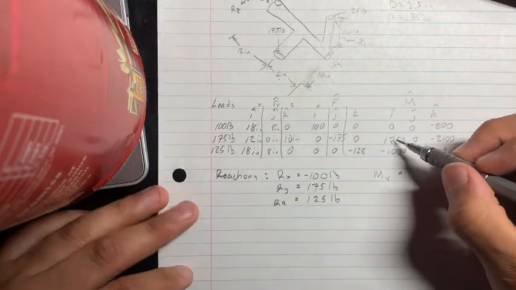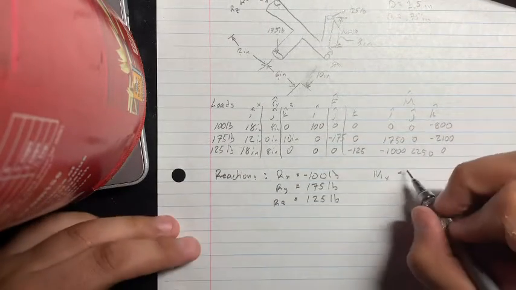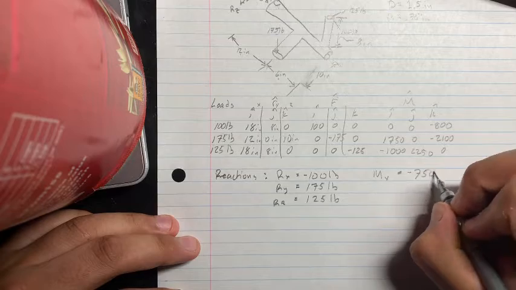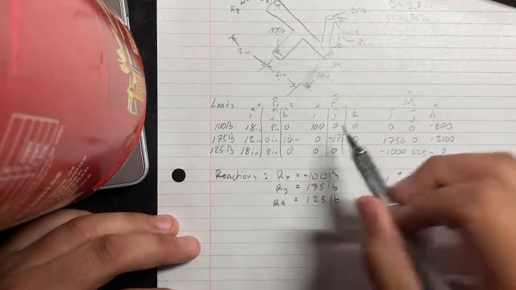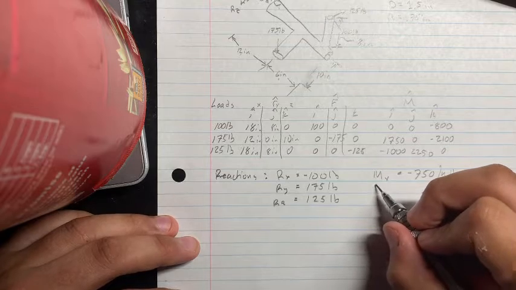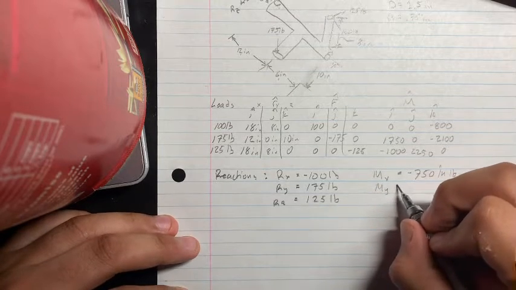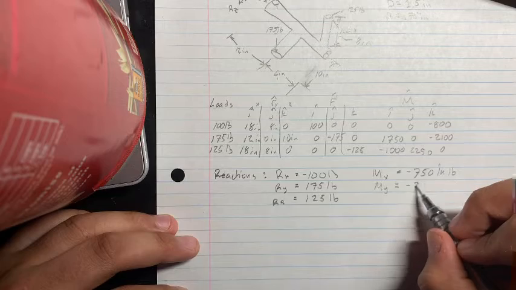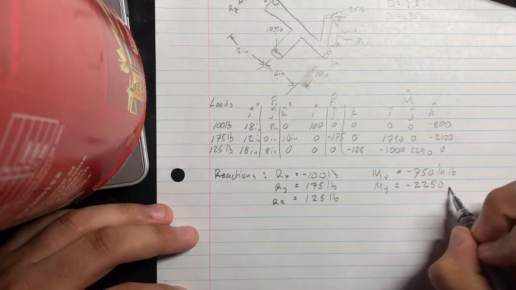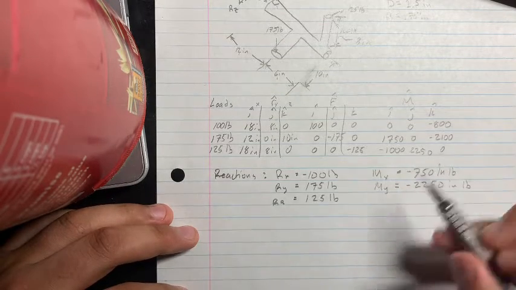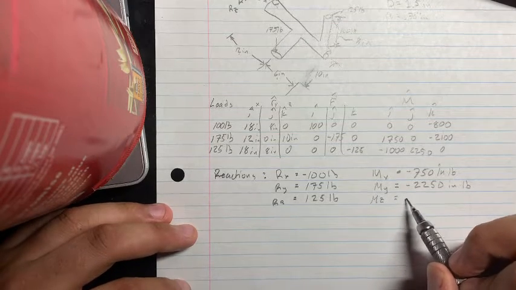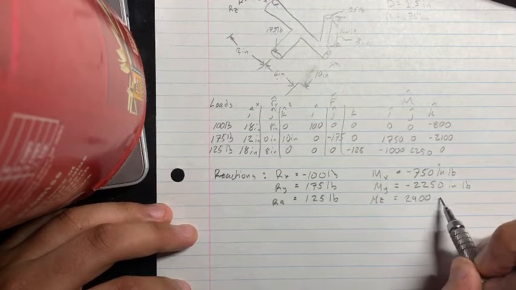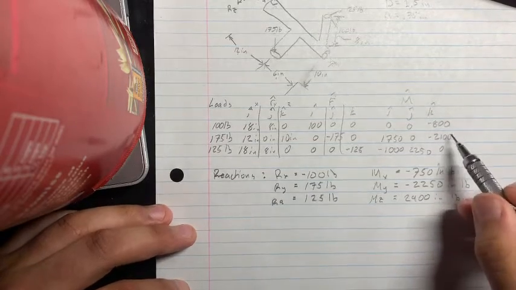When you add these together, you get positive 750. So the reaction would be negative 750 inch-pounds, because you crossed inches and the force. My equals negative 2250 inch-pounds. It's just the negative of this one. Then Mz would equal a positive 2900 inch-pounds, because it's just the addition of these two.